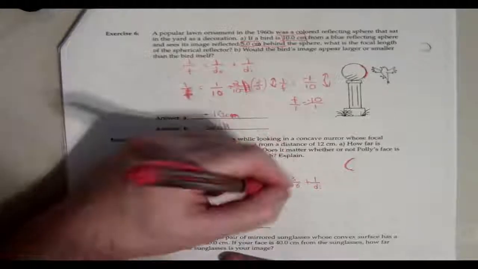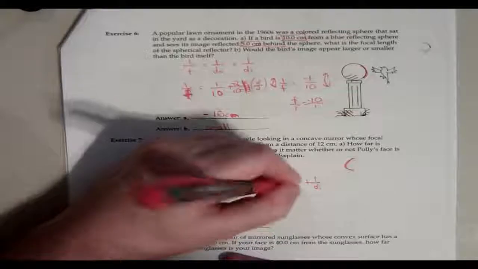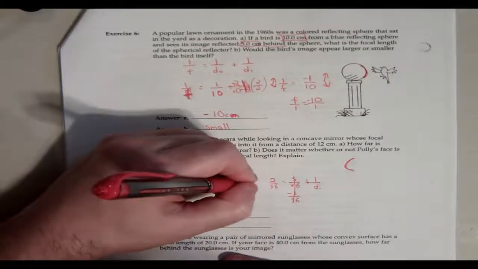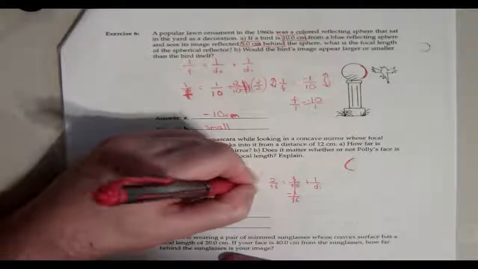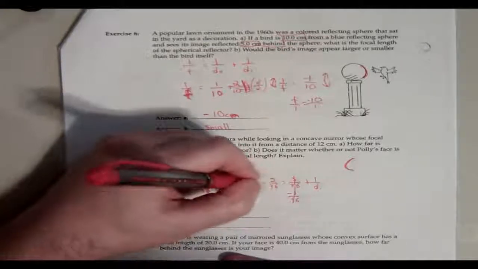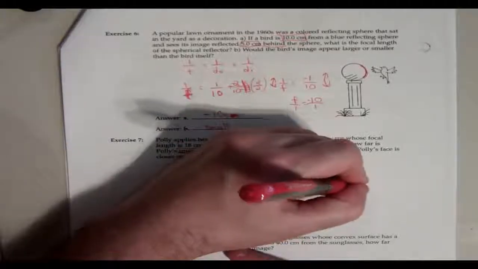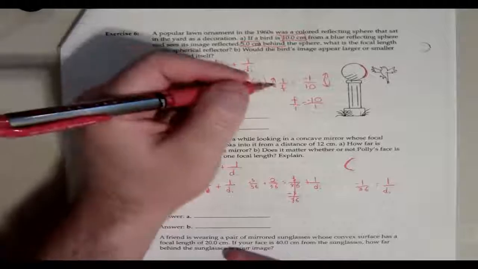All right, so we've got to get this over. So let's minus 3 over 36, minus 3 over 36, because we're just going to put it on the left. No big deal. So what we should end up with is negative 1 over 36 equals 1 over the image distance.